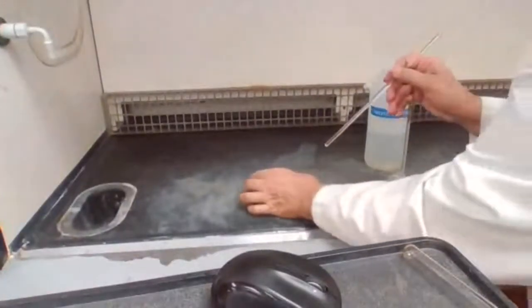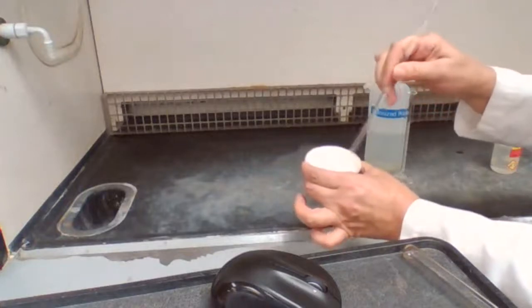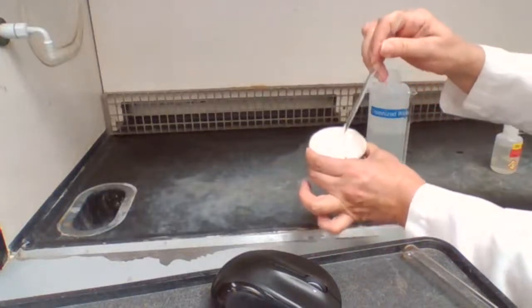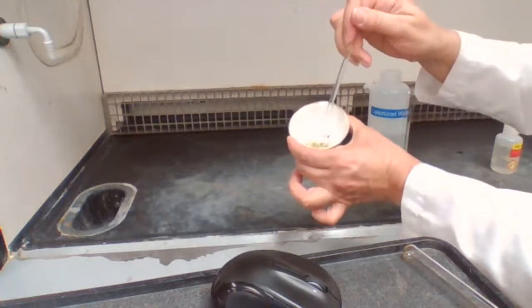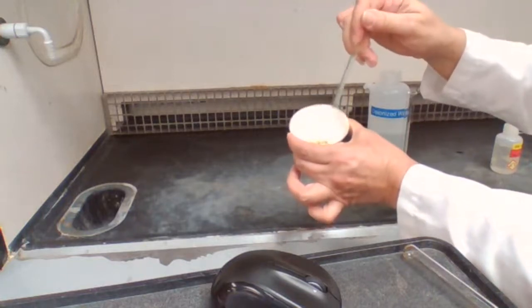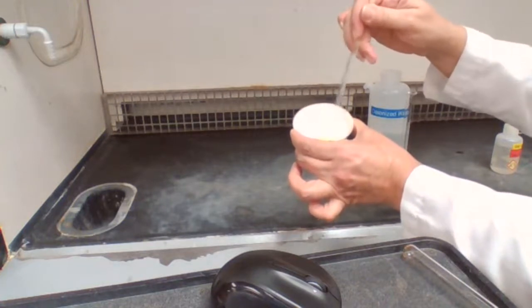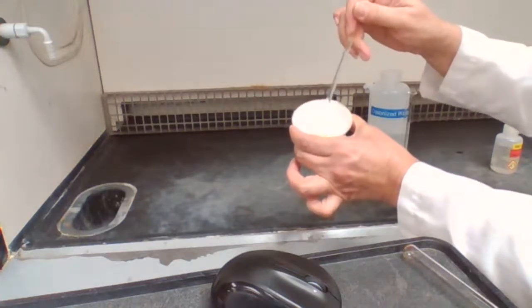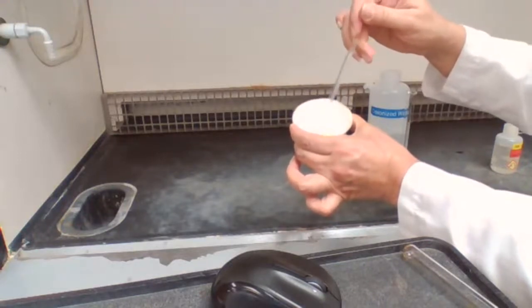So I have the evaporating dish with the zinc, and the iodine is reacting. See that the iodine has dissolved and is slowly going to react with the zinc and produce zinc iodide.